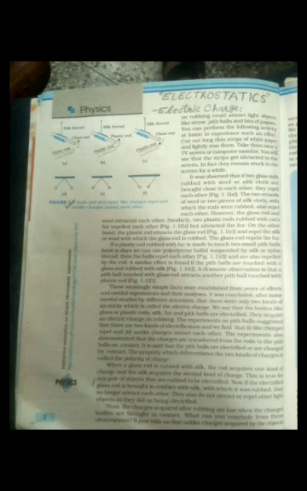So we can conclude that electric charges are produced due to friction between two insulating bodies which are rubbed against each other. The charges produced in this way on insulating bodies cannot move on their own, and that's why this phenomenon is called frictional electricity and also static electricity.